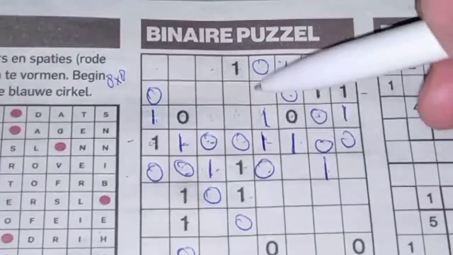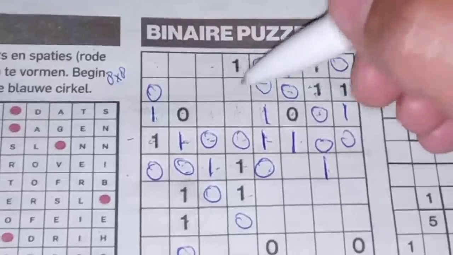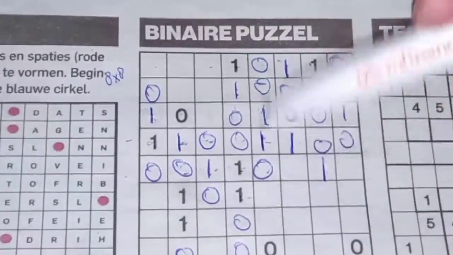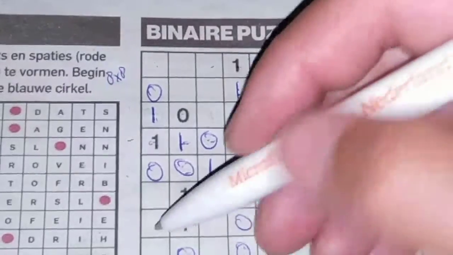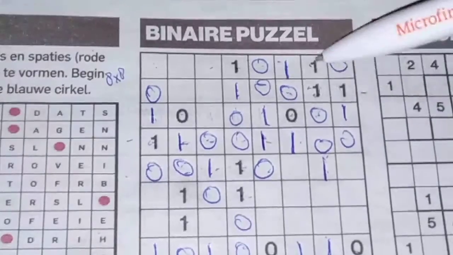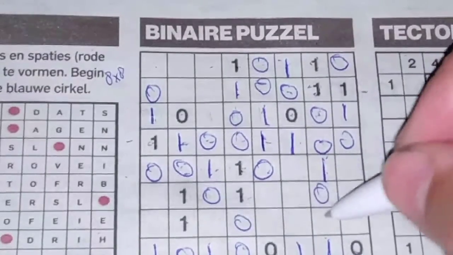Double 1 here and O, there and O. Double O here and 1, there and 1. We have here 4 ones, so the rest are O's. We have now 4 O's, so the rest are 1s. We have here 4 ones, so the rest are O's.